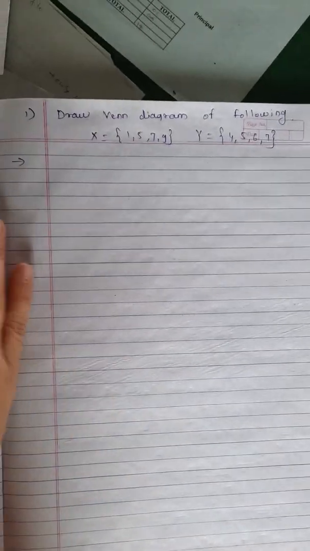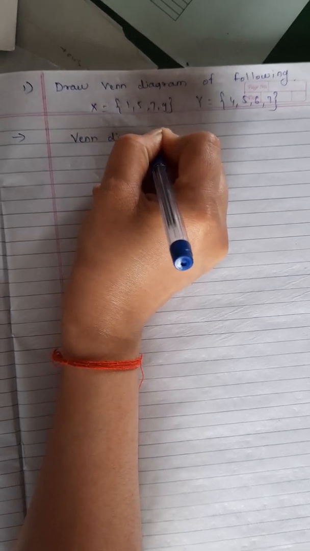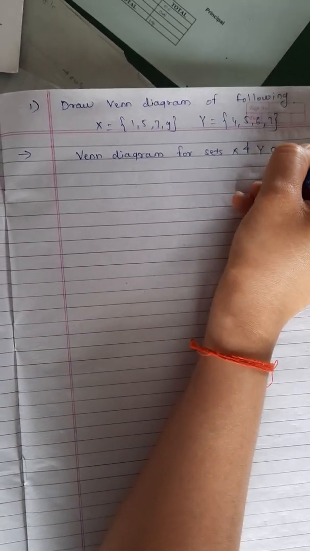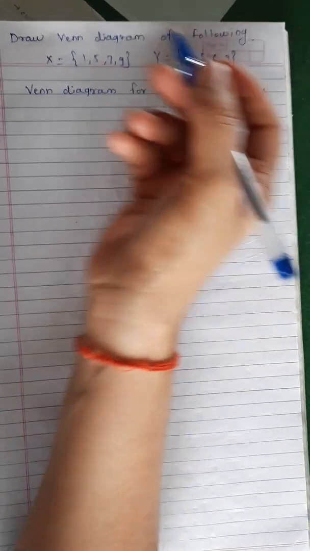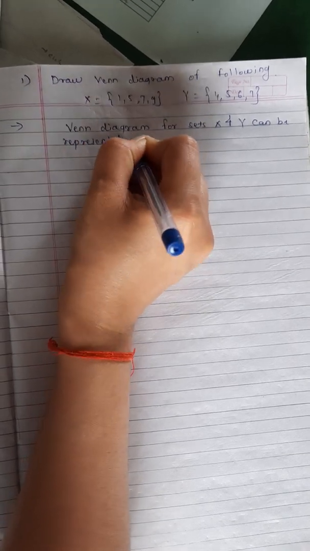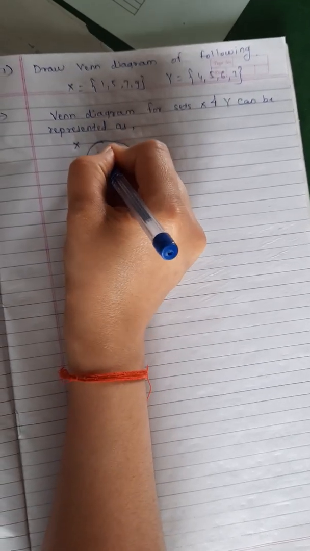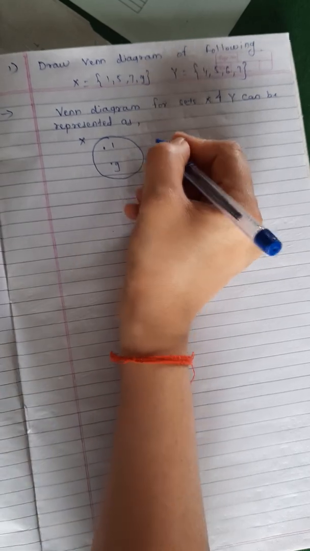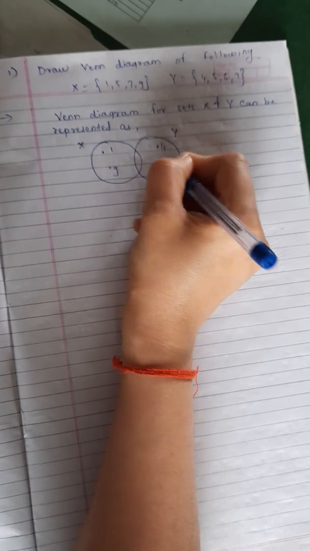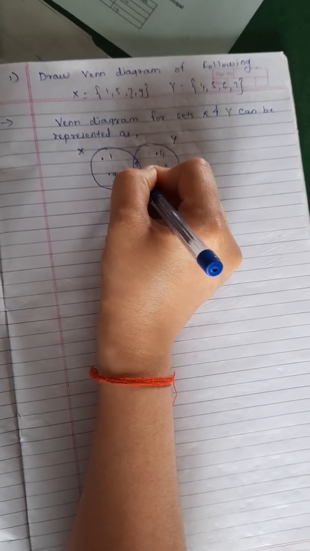So the Venn diagram for sets X and Y can be represented as: we can say this as X, it is 1, 9, this is Y, so it is 4, 6, and common is 5 and 7.